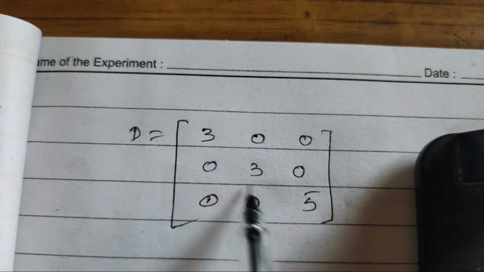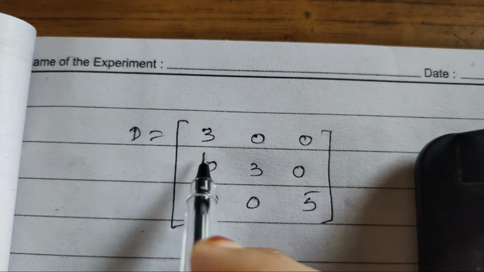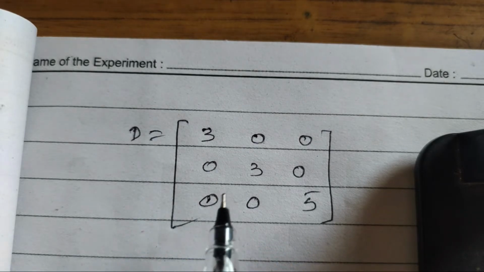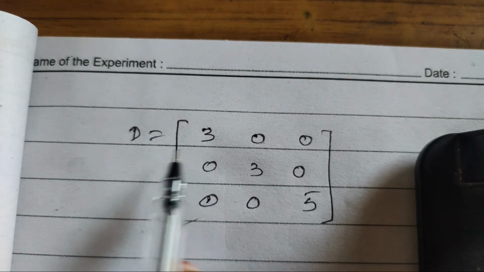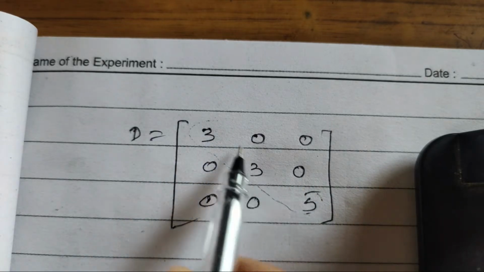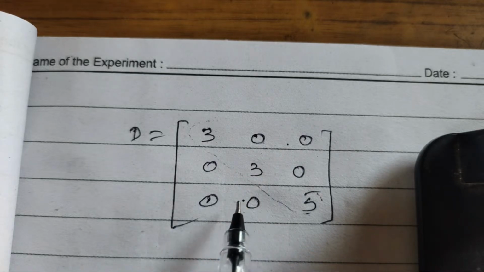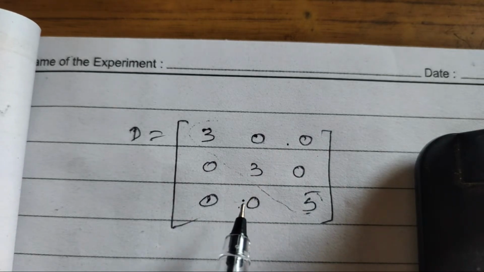See, the principal diagonal is leading with your eigenvalues. You can check whether all your steps are correct or wrong, because in diagonalization the principal diagonal should lead with the eigenvalues. The upper triangle and lower triangle should be 0. This is the method for finding the diagonalization.